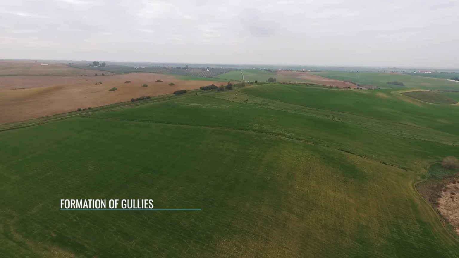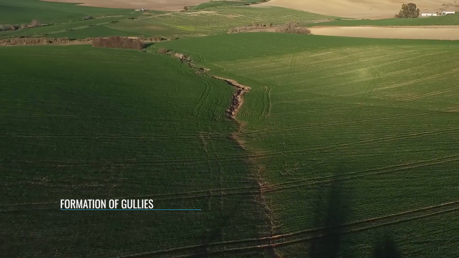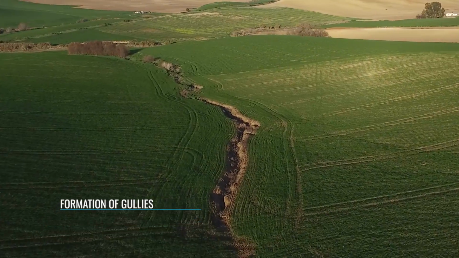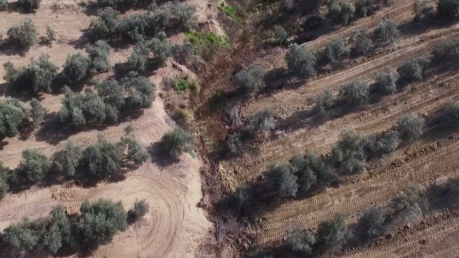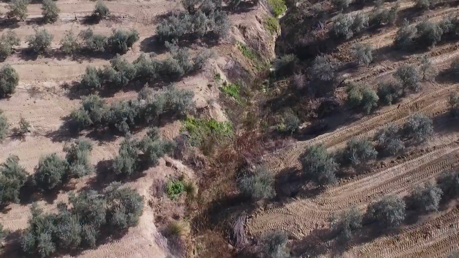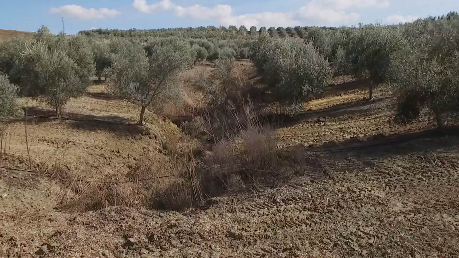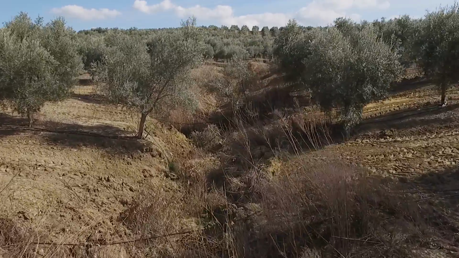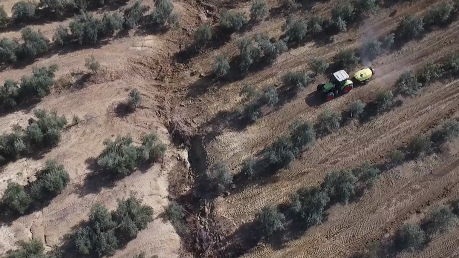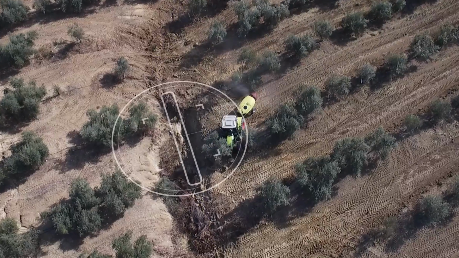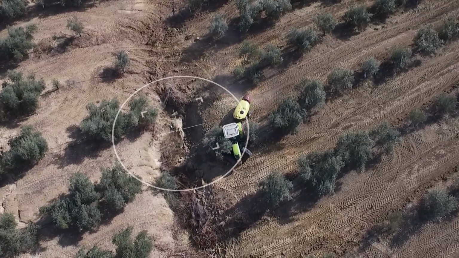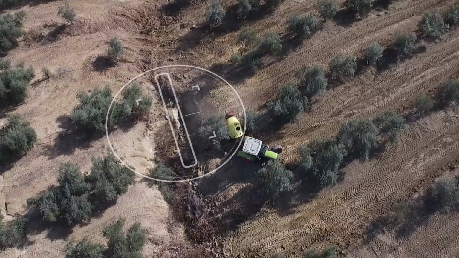Formation of gullies. The formation of small rills is an indication that the soil is at risk. Ignoring the problem will lead to these rills degenerating into gullies. Over time, gullies can increase in size, reducing trafficability on the farm, increasing cost of land management, along with a significant loss of productive soil.